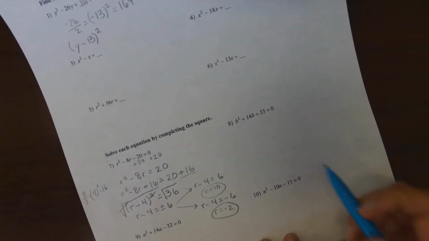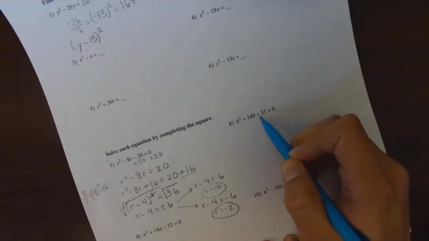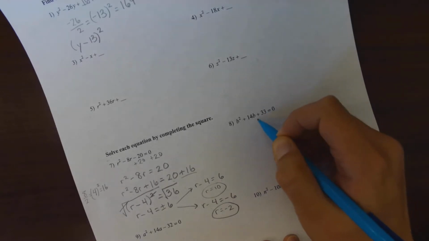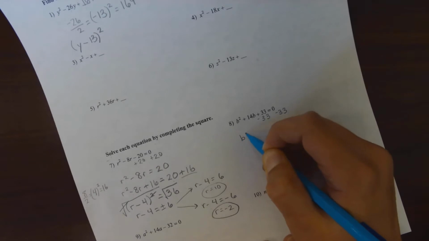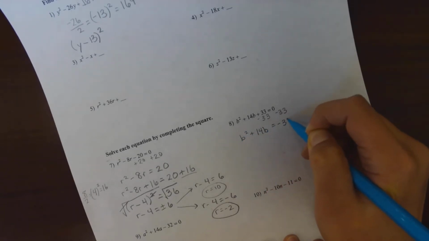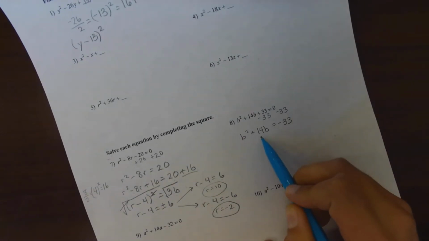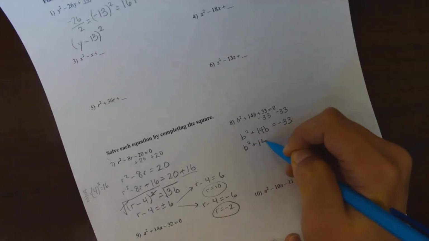Okay, the next example. So again, we need to get this alone on one side. So I'm going to subtract 33 from both sides first. So this is b squared plus 14b equals negative 33. Half of 14 is 7, and then when I square 7, I have 49. So that's what I'm going to add to both sides.